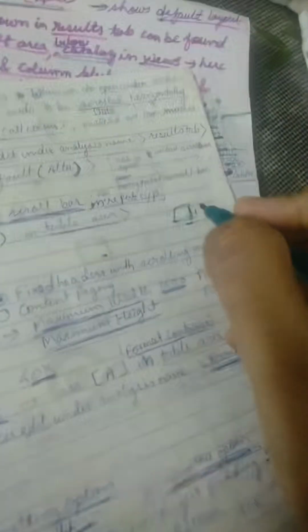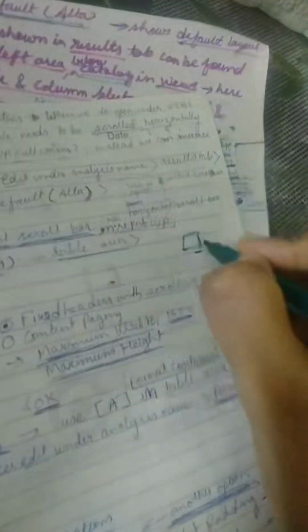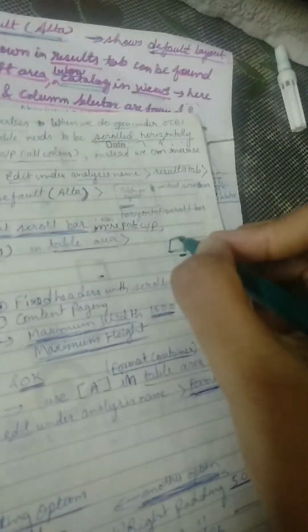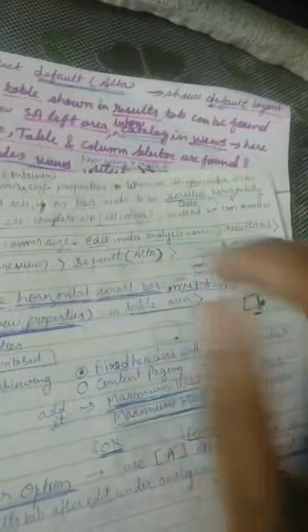You have a huge output and you don't want to see it in one page, so you want a fixed header, where the size is fixed with scrolling content, or otherwise you have only a certain number of rows to be printed per page. So how do you do it?